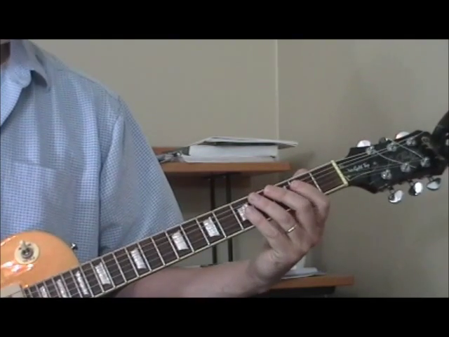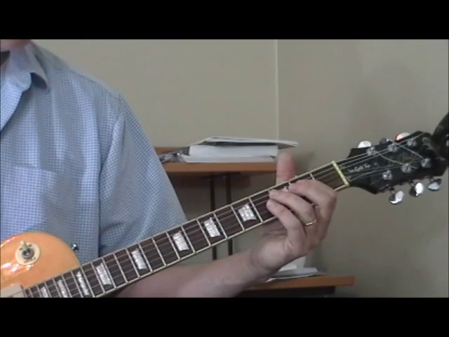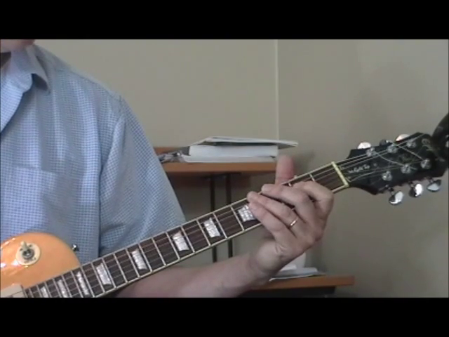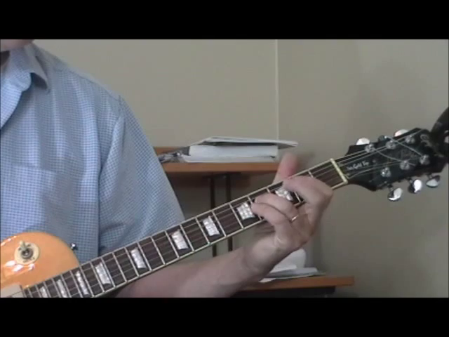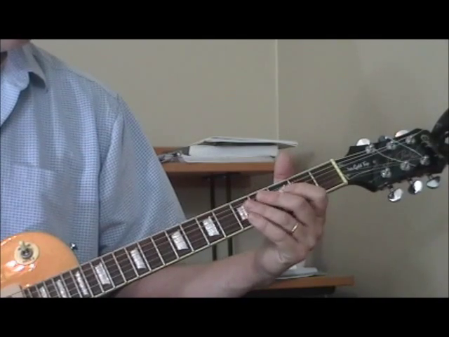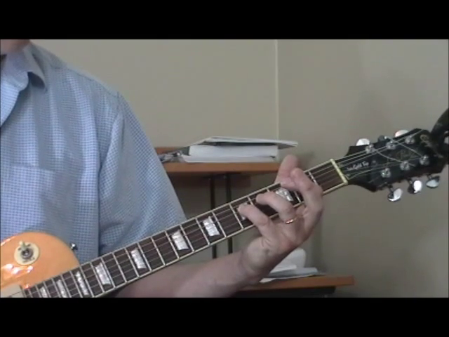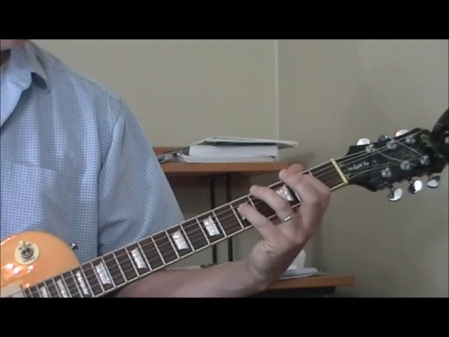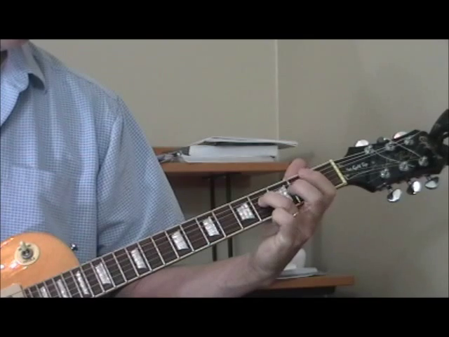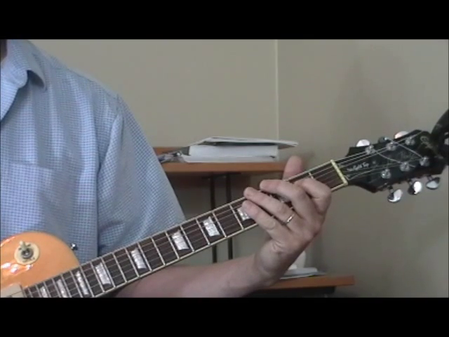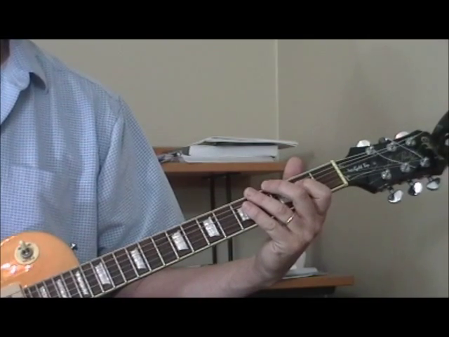Then when we go to the 4, which is an A, we just do the same thing, moving everything a string over. So I'm walking down the 4th fret, 4th string, from the 5th to the 4th to the 3rd. And then back, when you get to the 1, you go back to the open 6th string instead of the 5th.